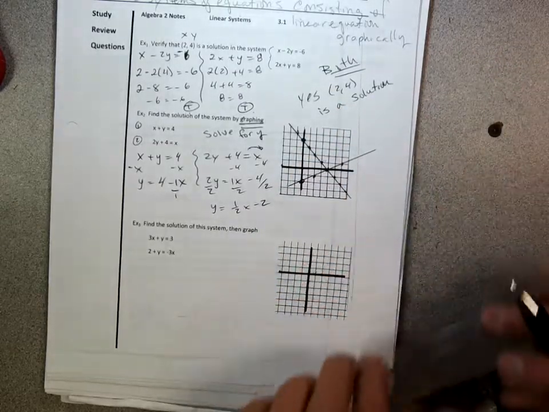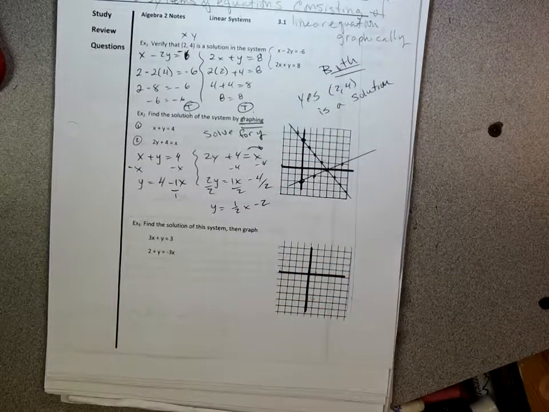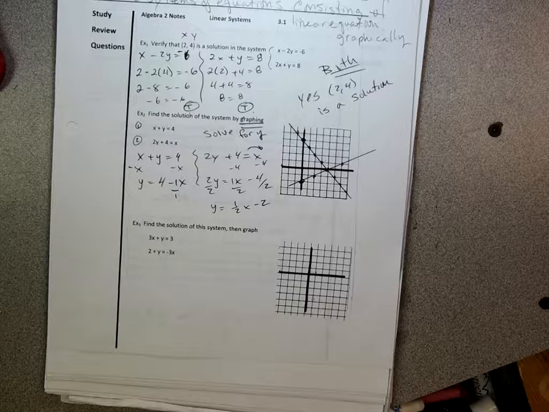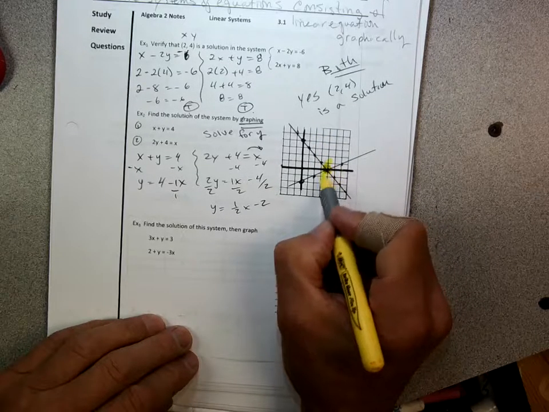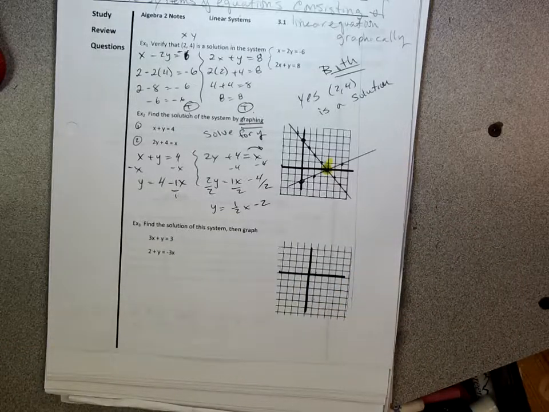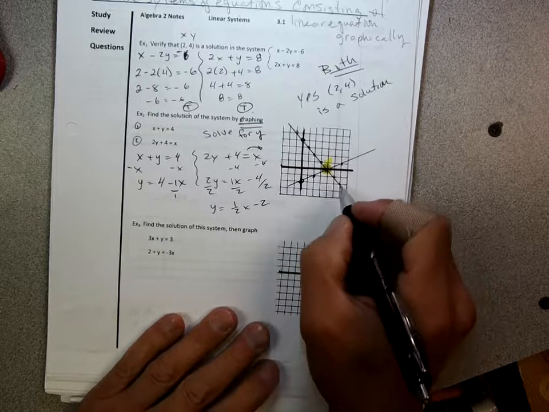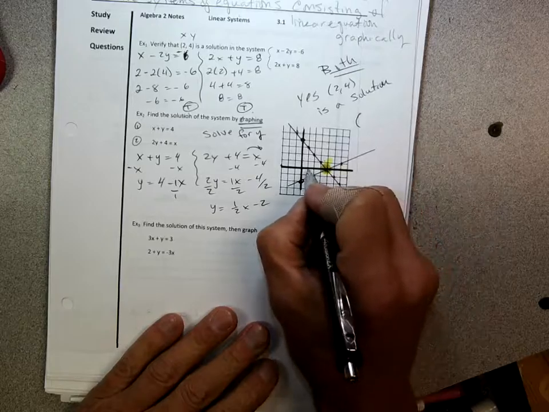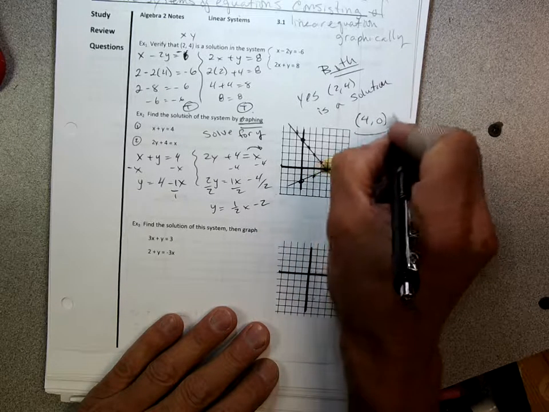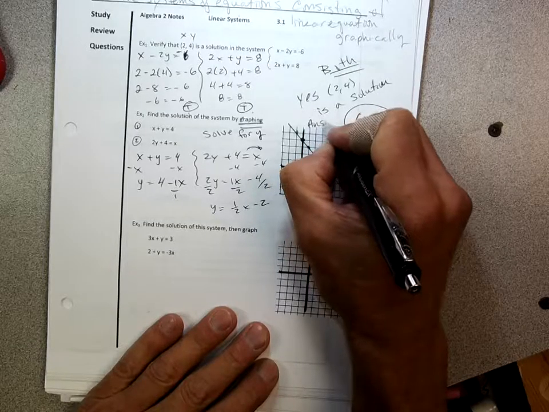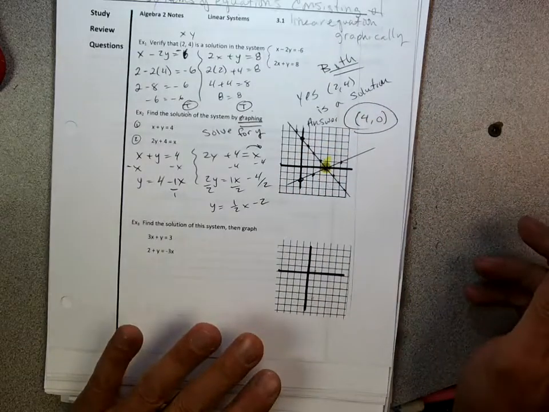Now, I'm staring at my answer. I need to write it down. I mean, I'm looking right at my answer. Sure enough, everybody agrees my answer is right there. You guys agree? My answer is that point. So my answer is the point 4, comma, 0. That is the answer. The answer is the point that they intersect at.